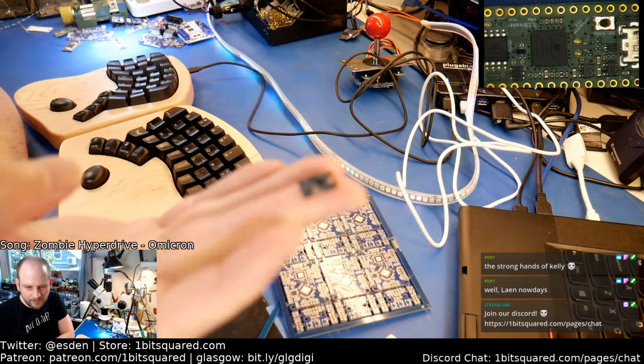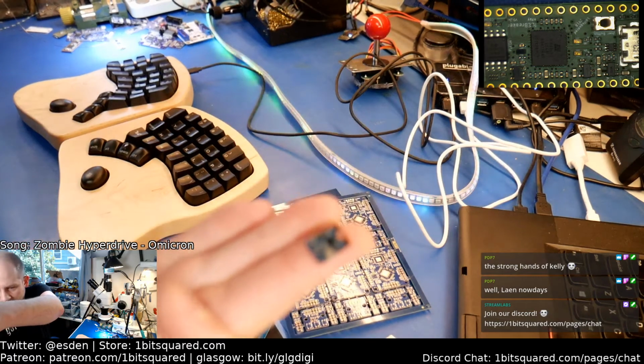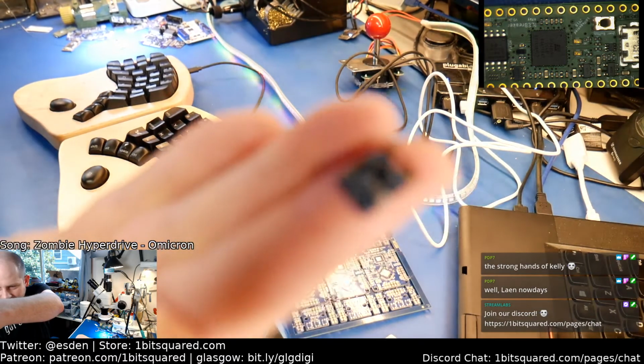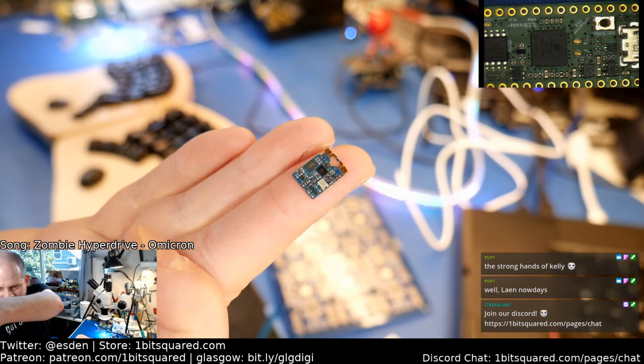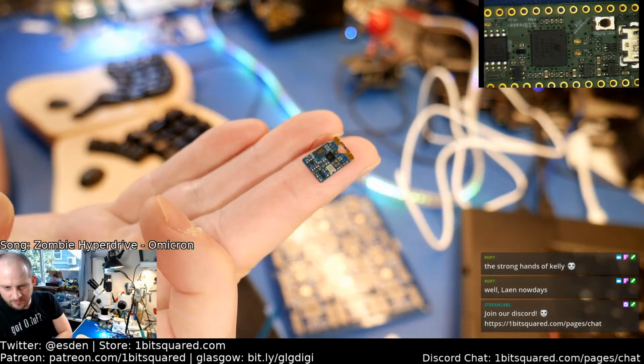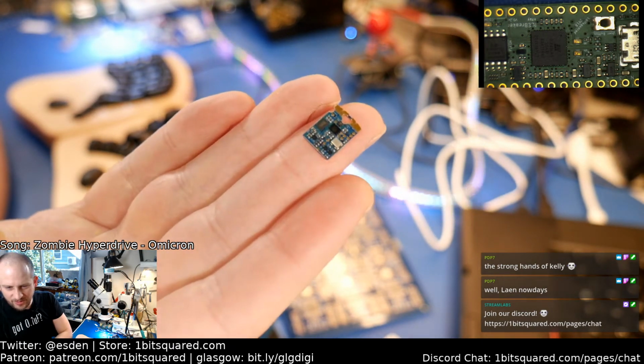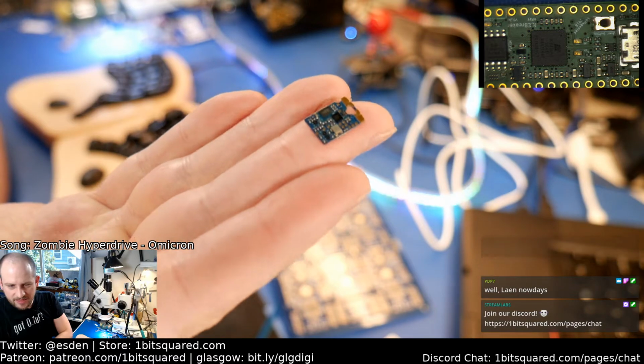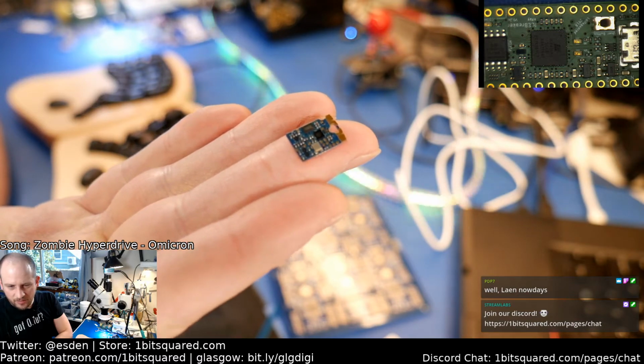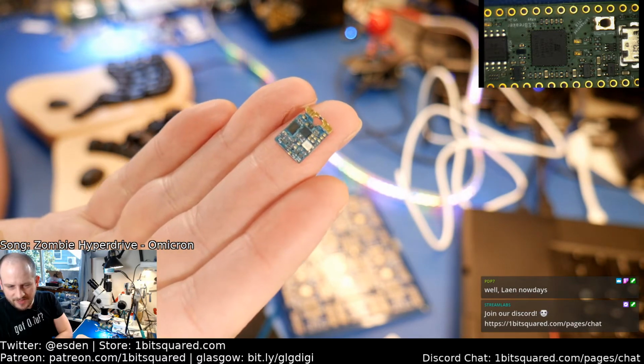So the FOMU, this FPGA USB development board that fits into your USB port, is actually routed out after it is assembled.